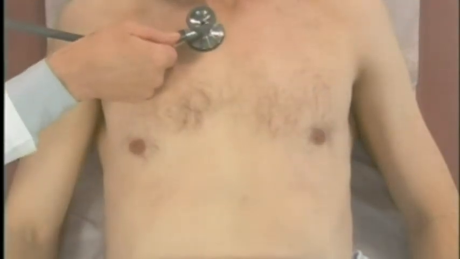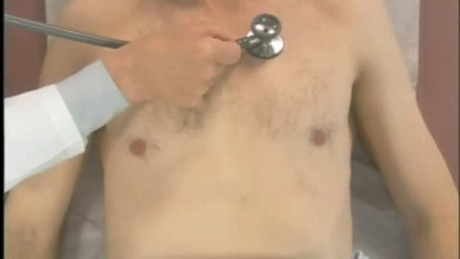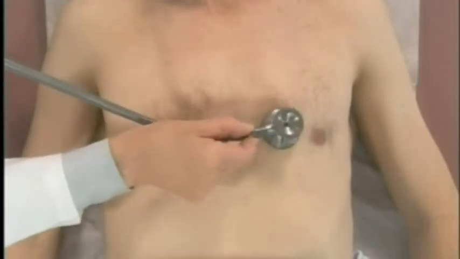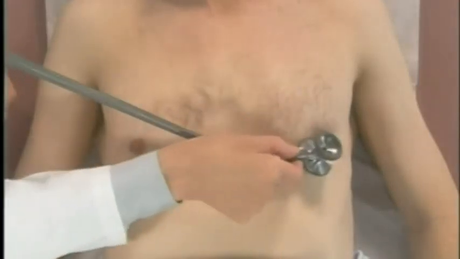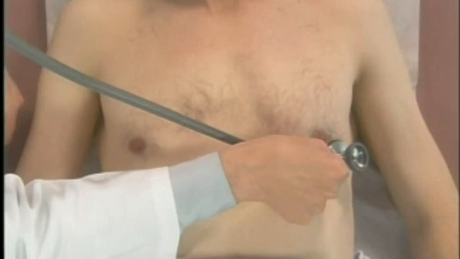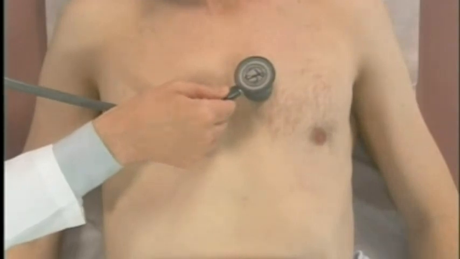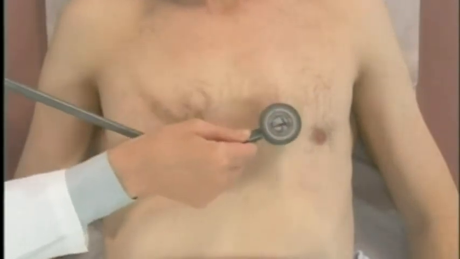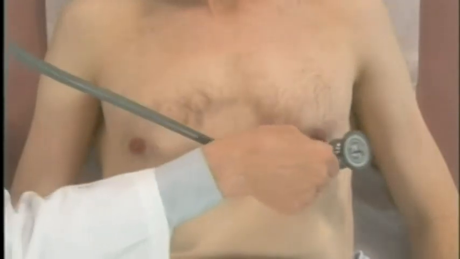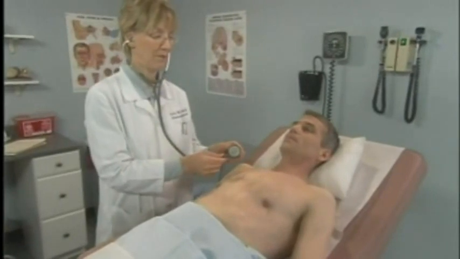The auscultation sequence will start with the diaphragm of the stethoscope and progress from the base of the heart, moving from the right second interspace to the left second interspace and down the left sternal border to the apex. Then, with the bell of the stethoscope, we will listen along the lower left sternal border in the left fourth and fifth interspaces. Then we will listen at the apex. Adjust your stethoscope so that you'll be listening through the diaphragm.